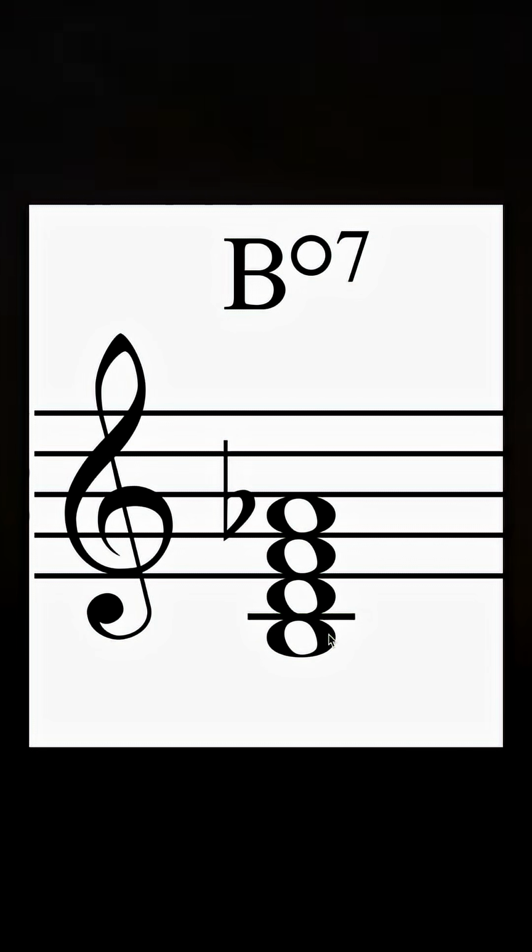That means that the distance from this B to this D right here is going to be 3 half steps. But then the distance from this D to this F right here is also 3 half steps, and the distance from this F to this A flat right here is also 3 half steps. And if we were to add on top, above this A flat, a B, the distance from this A flat back to the B, which is the root of the chord, is also 3 half steps. And the equidistant nature of this chord is what makes it so interesting in terms of its resolution.